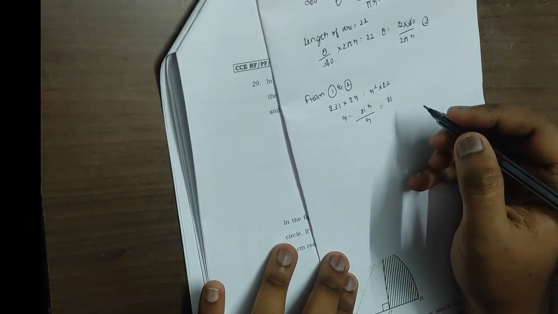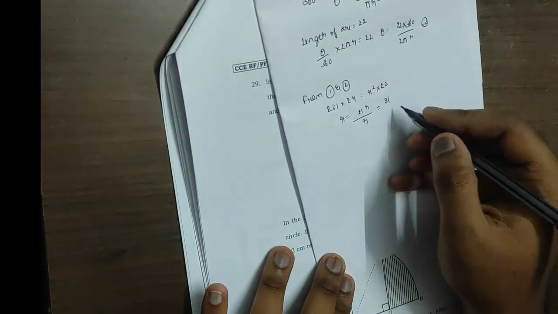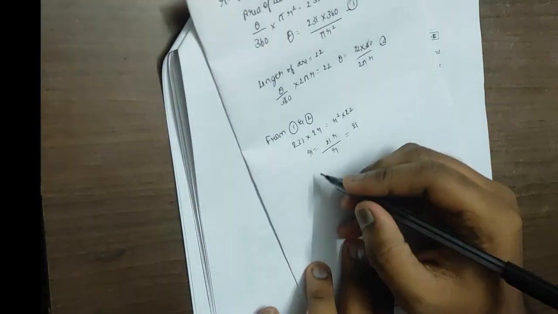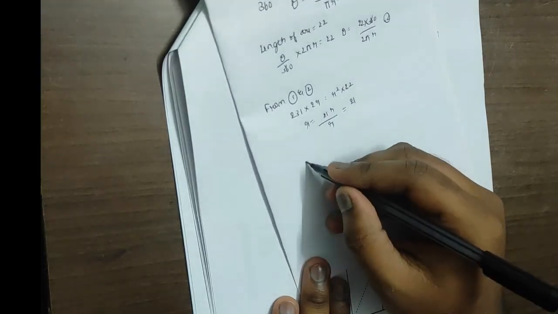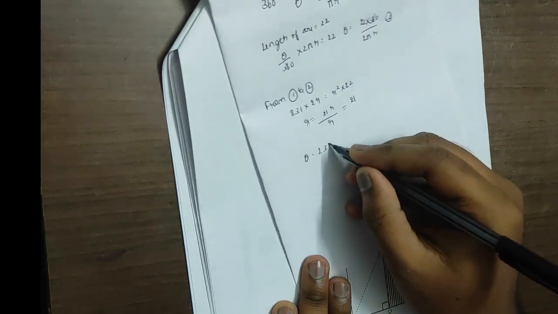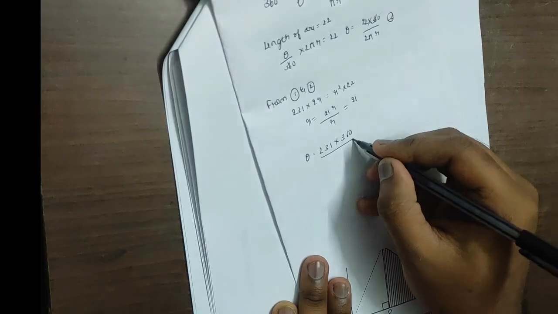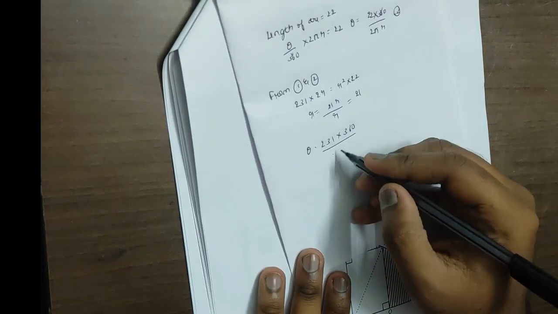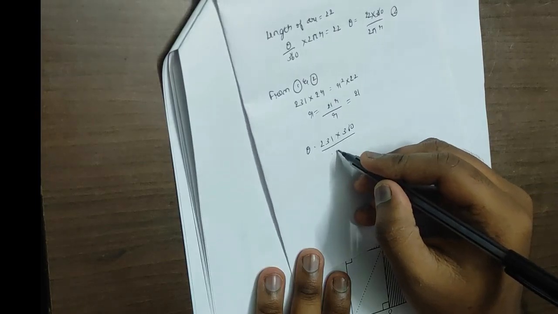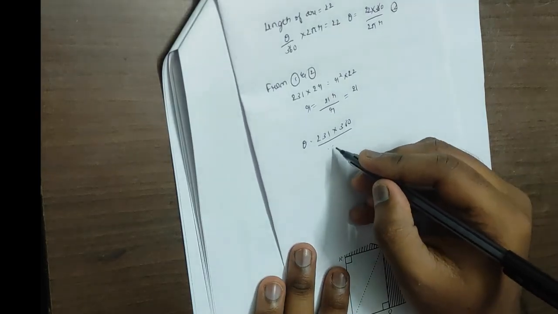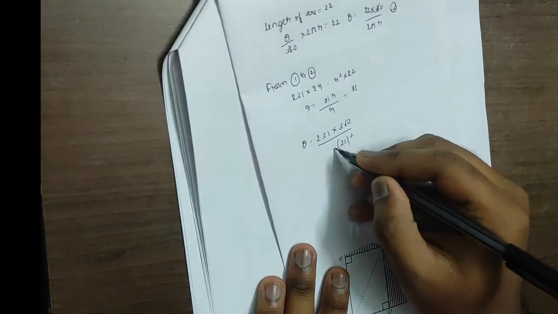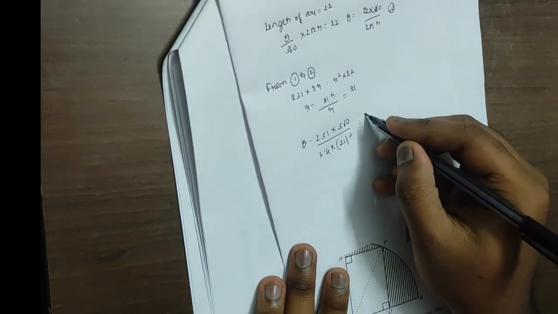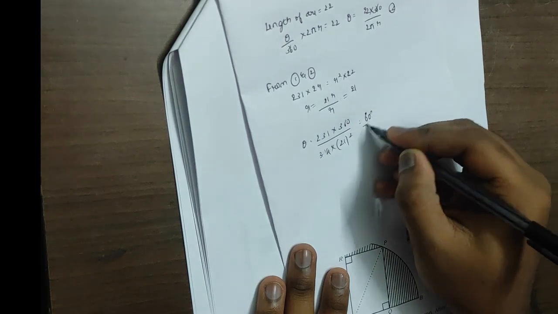Now let us find out the value of theta. Substitute this r in the first equation. In this equation we will get theta is equal to 231 into 360 divided by pi. You can take it as 3.14 or 22 by 7, into r square. We have found out 21 square. This is 3.14. The value of theta is 60 degrees.